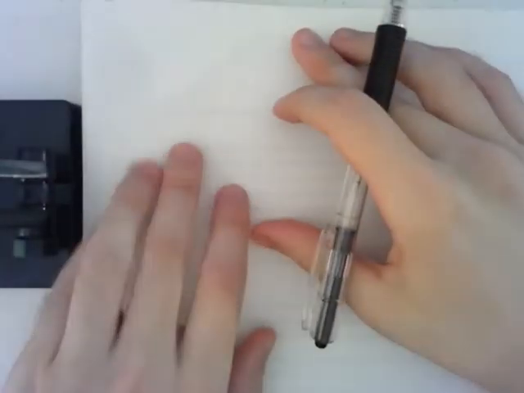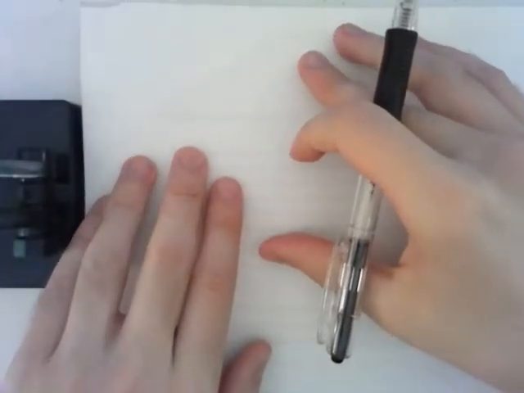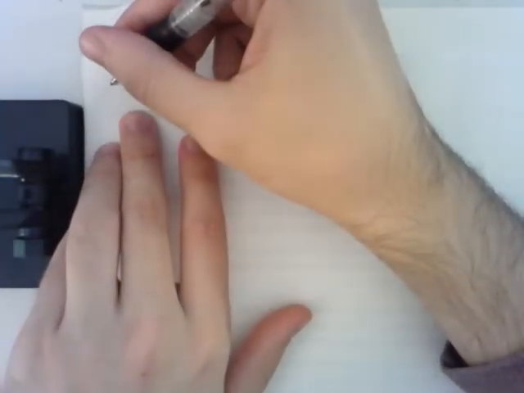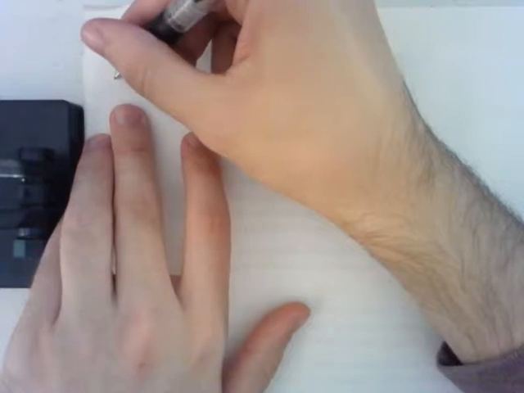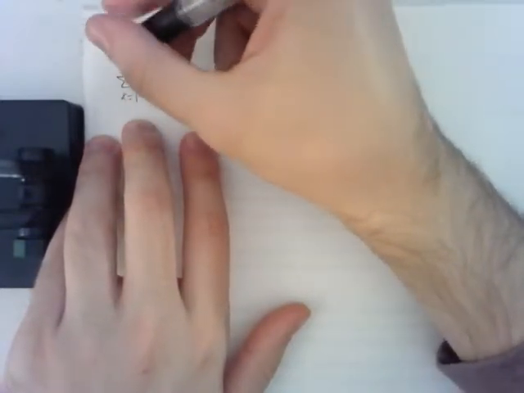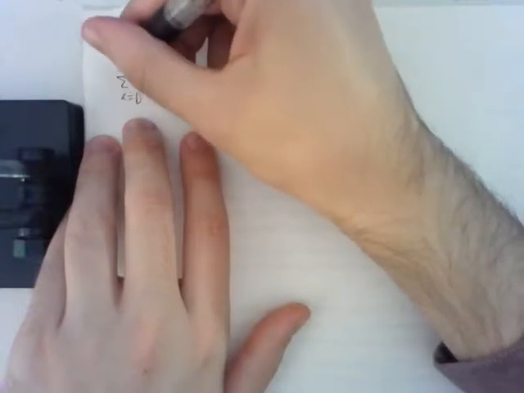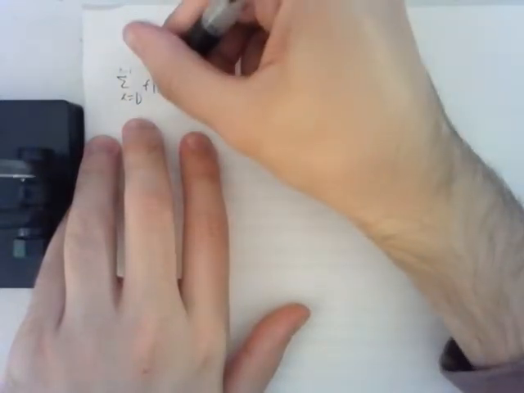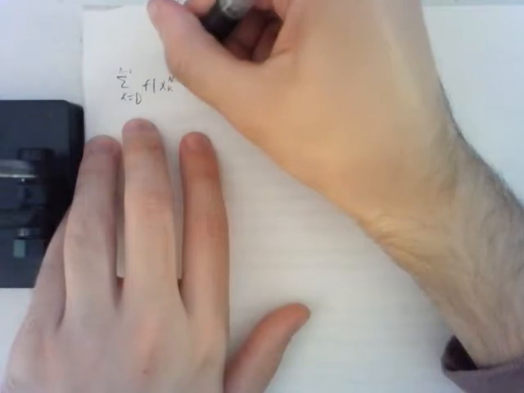So for the midpoint approximation, we'll have f of x. Okay, so our Riemann sum will look like sum from k equals 0 to n minus 1, f of xk mid delta x.